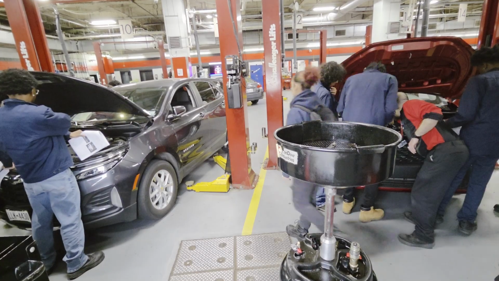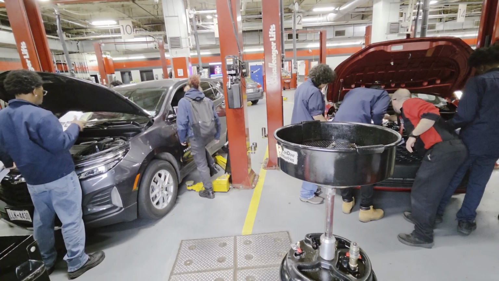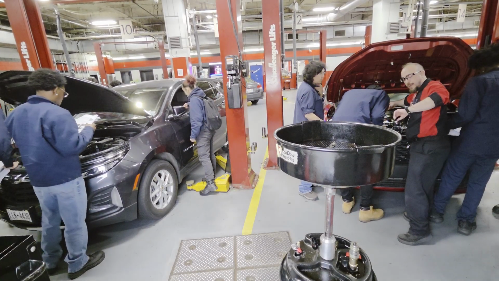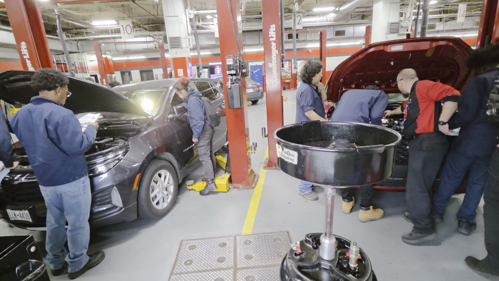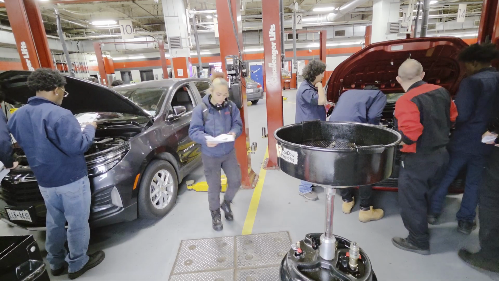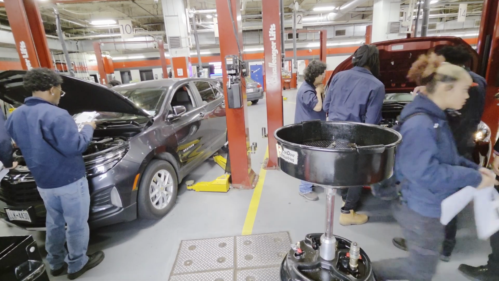Okay, now we're going to go out to the parking lot in a little bit. We're going to go find cars. Keep looking, all right?